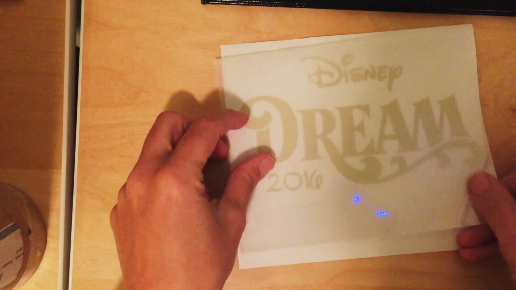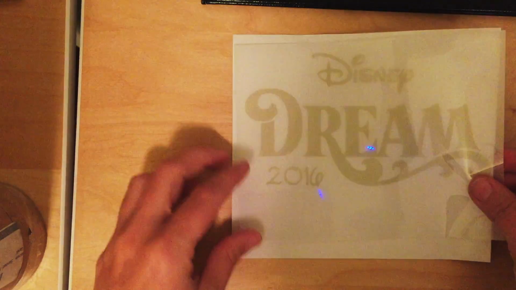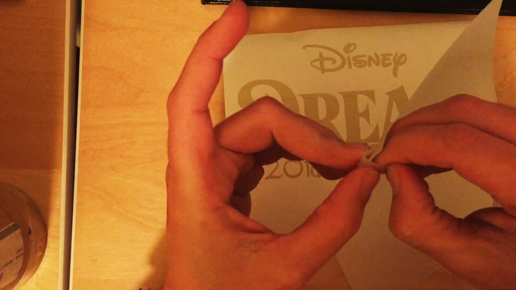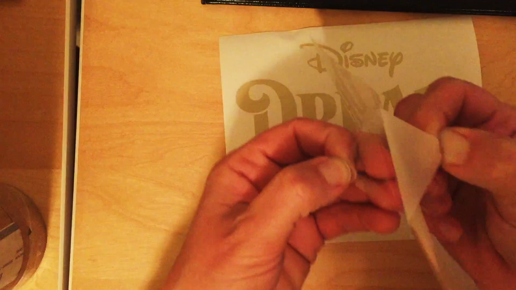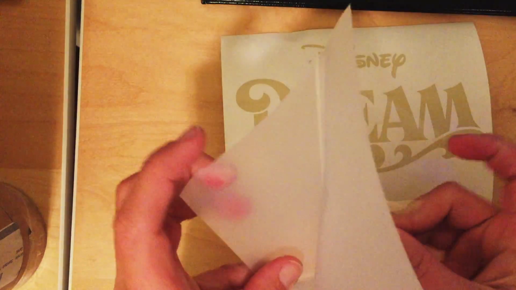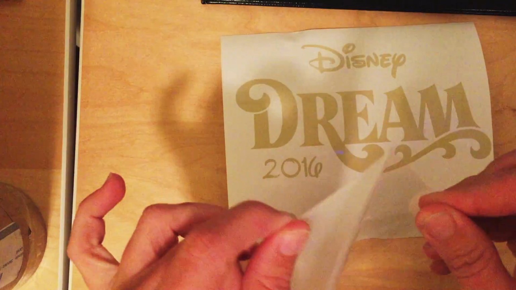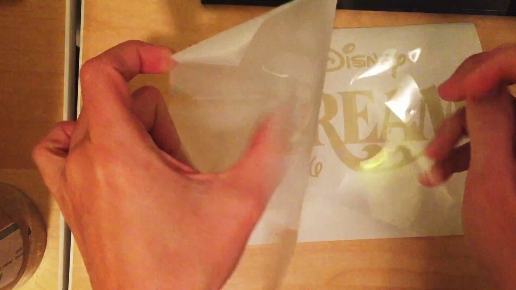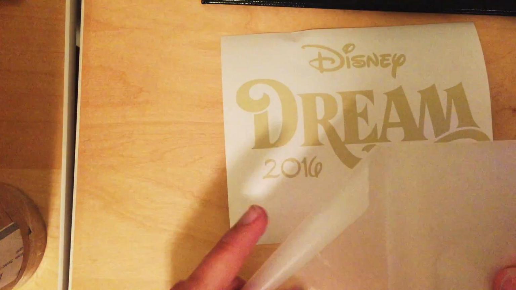And then we have to put the transfer paper. And I've already cut it. So we're going to peel back the not sticky part. So we're going to peel this back. And I like to get it started halfway.